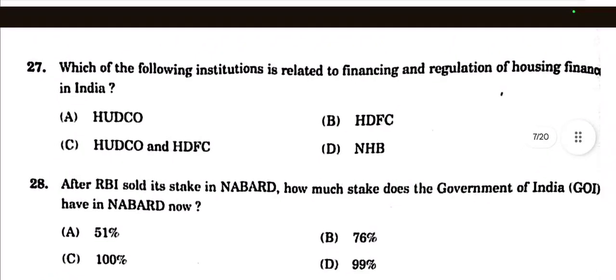Then question number 27: which of the following institutions is related to financing and regulation of housing finance in India? HUDCO, HDFC, HUDCO and HDFC, or NHB. So the right option for 27 is option D. NHB regulates and finances housing finance in India. So let's write in the comment section: what is the full form of NHB? If you know, then comment in the comment section.